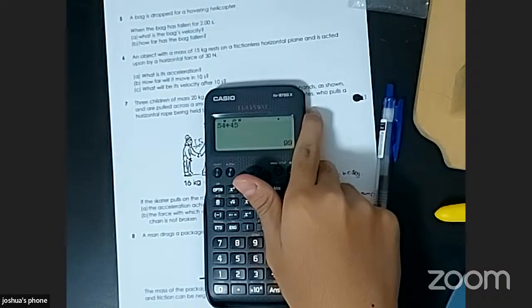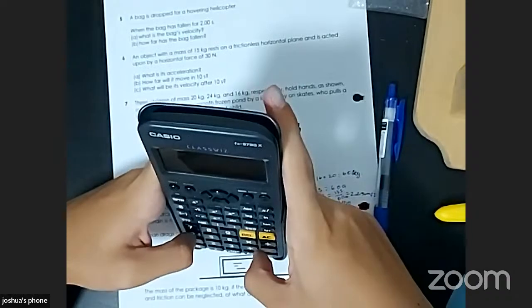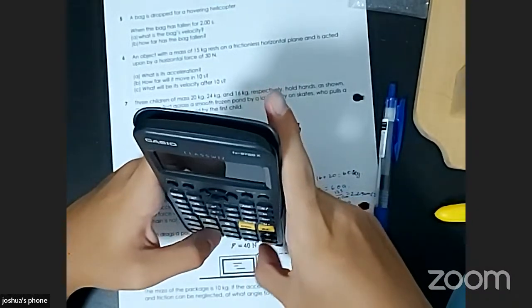Why do we minus 135? Because remember, sigma F equals MA. The resultant force, the resultant force. So the 20 kilogram child experiences a pull 135 and T2. So 135 minus T2. Oh, okay. This has to be very clear. Now for you, Anu, yeah. So it is 64. I'm sorry, it is 64. Right? It is 64. Correct. Do you understand, Anu? Very important.